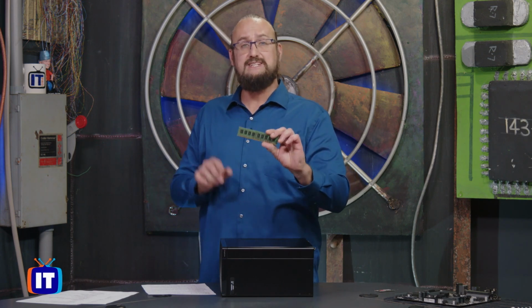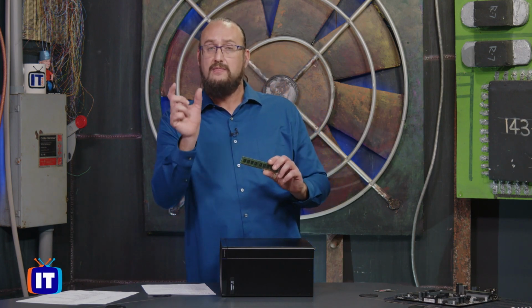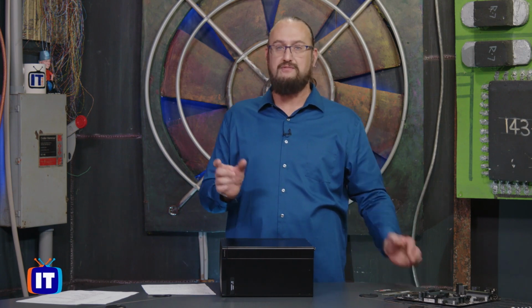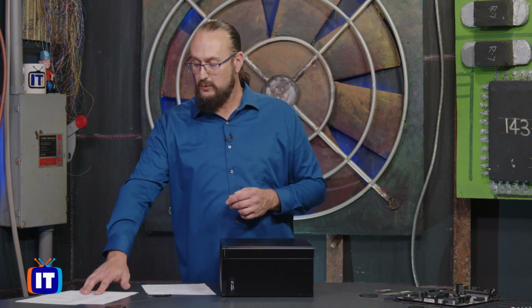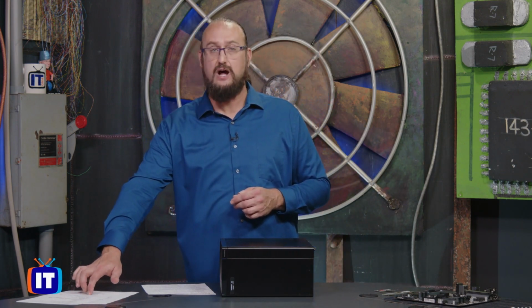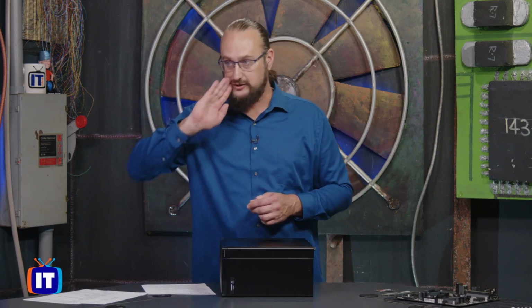So when you see PC dash and a number, that number at the end of it is the overall bandwidth that that module can produce. So when we say PC 1600, that means it can produce 1600 megabyte transfer speeds per second, right? So know that that's the difference between the DDR standard and the PC standard.